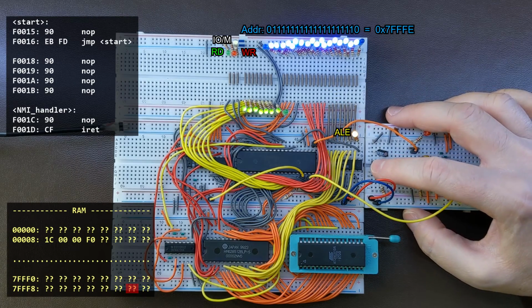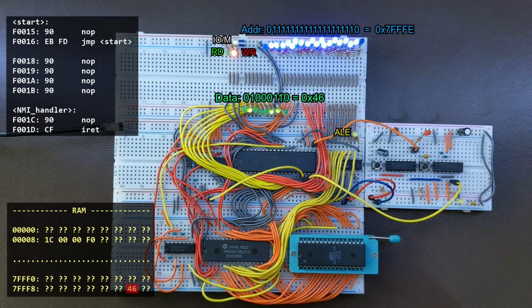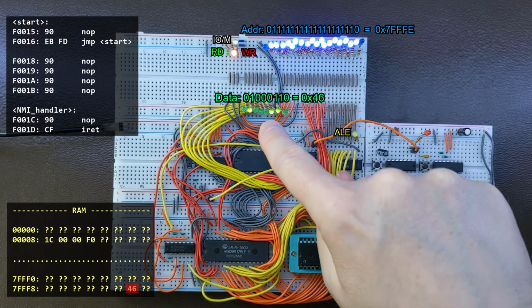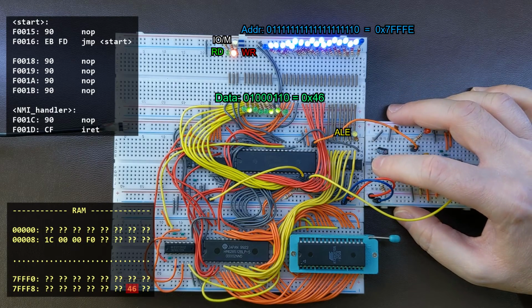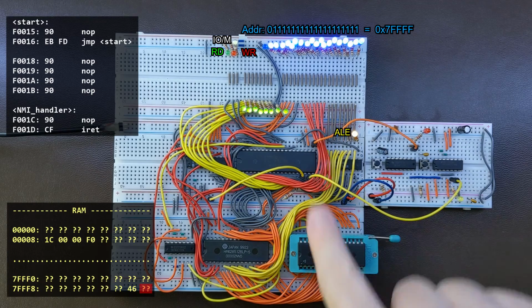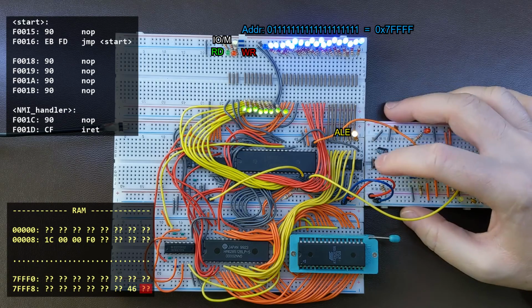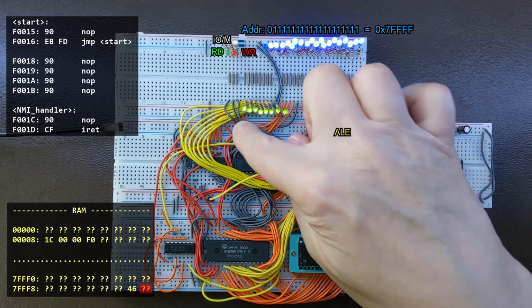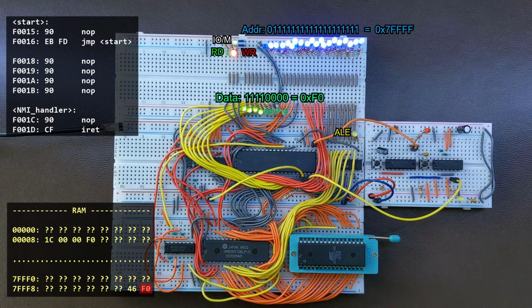So that is the flags register, we believe. Yeah, and it's writing now to the RAM the value of 46. That's the least significant byte of the flags register. And then we expect it, yes, to address the last byte in our RAM, which is 7FFFF. And the value of this byte is F0.